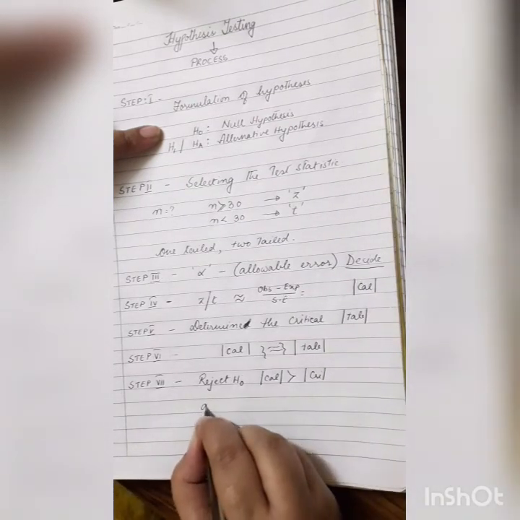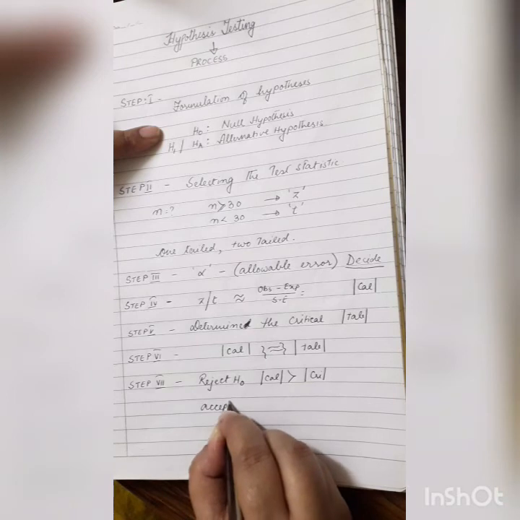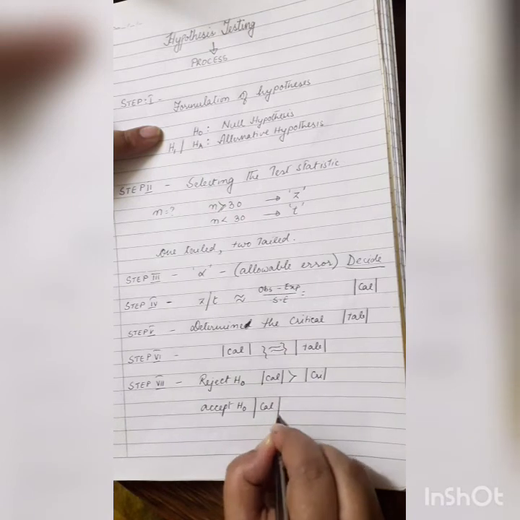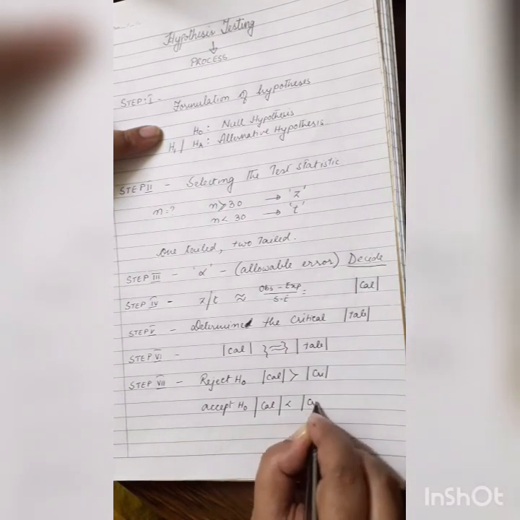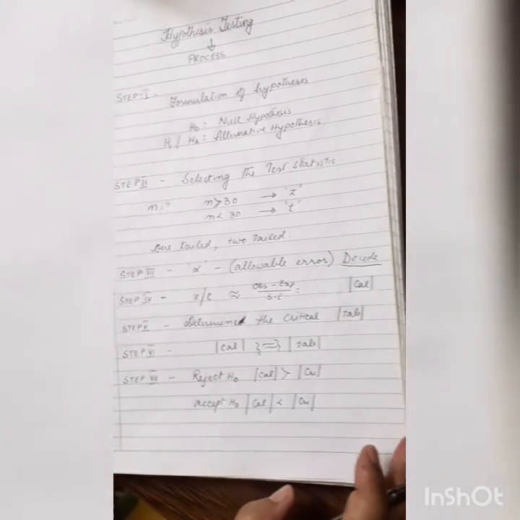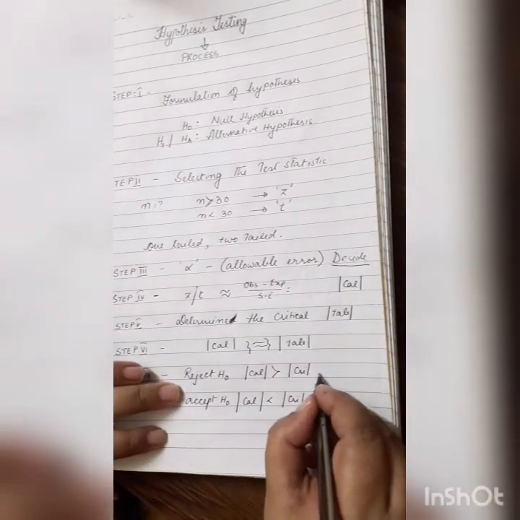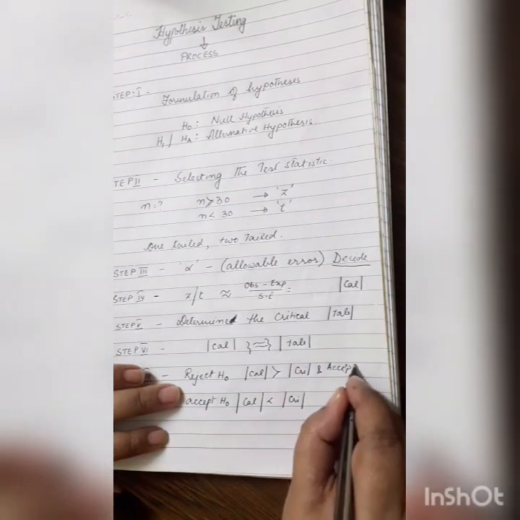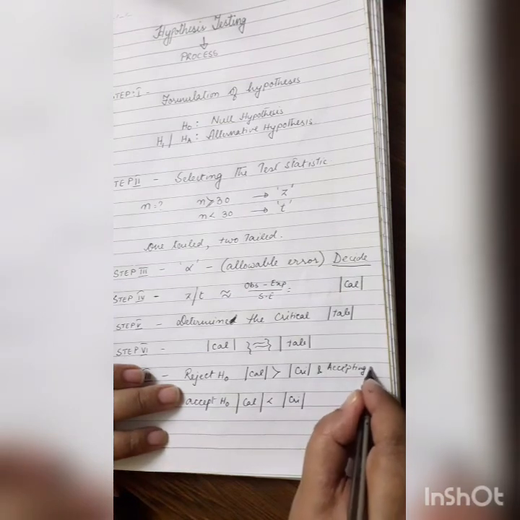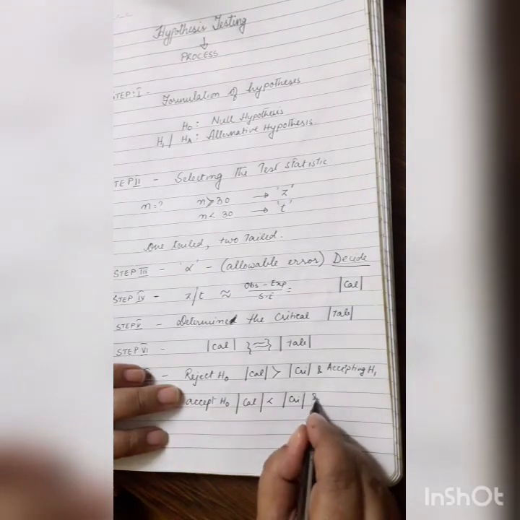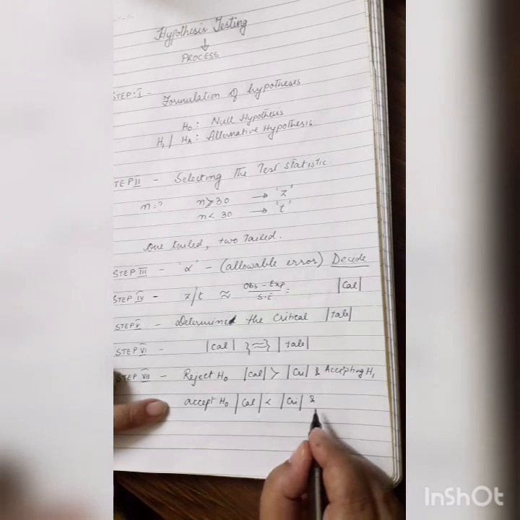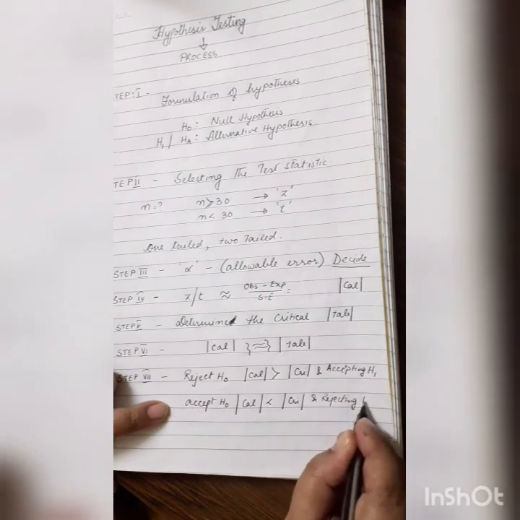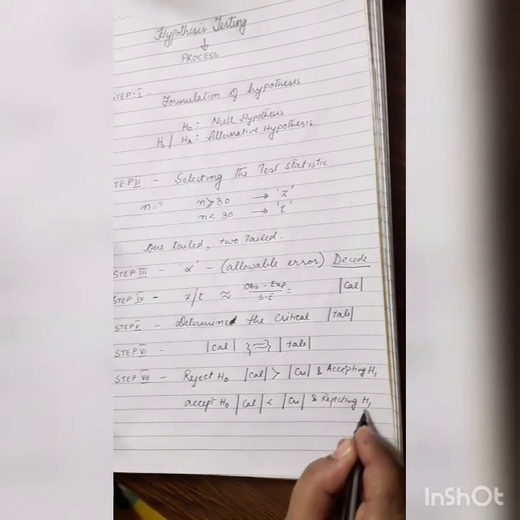And you accept H0 if the calculated value is less than the critical value. This is the working procedure. The moment you reject H0, you are accepting H1, that is, your alternative hypothesis stands true. And the moment you accept H0, you are rejecting H1.